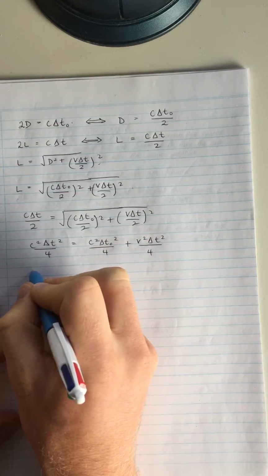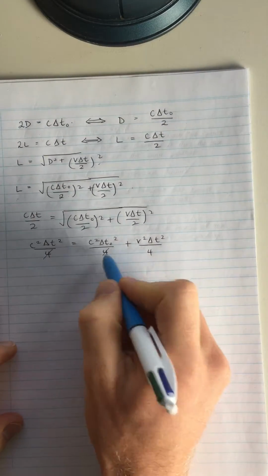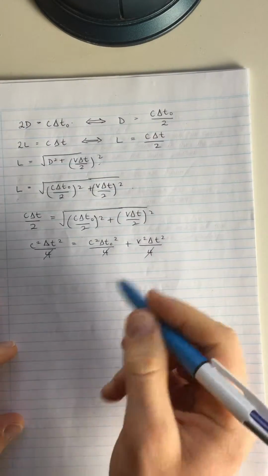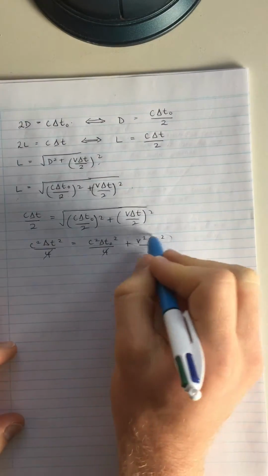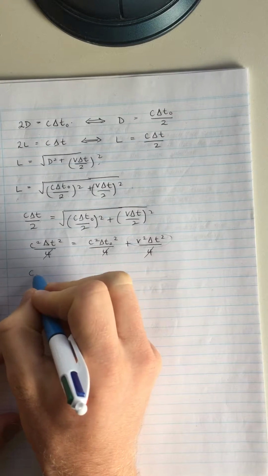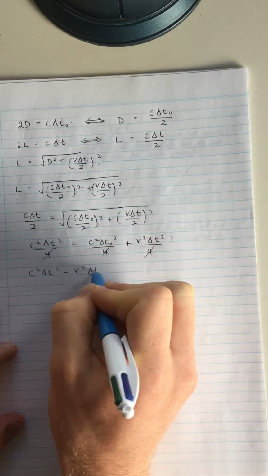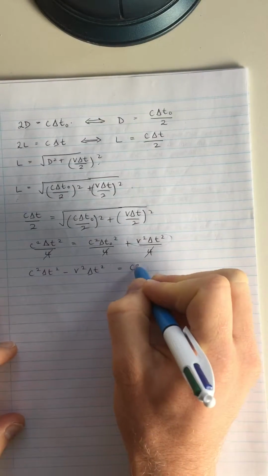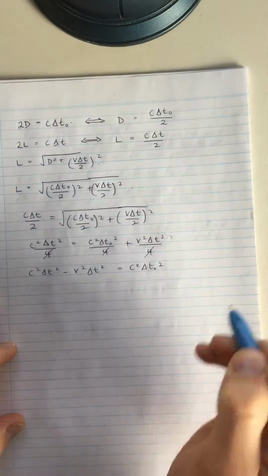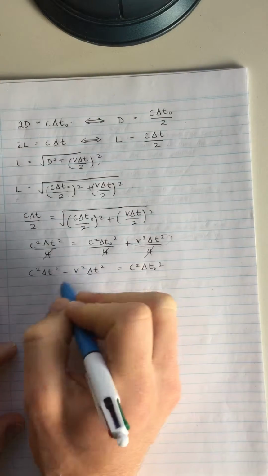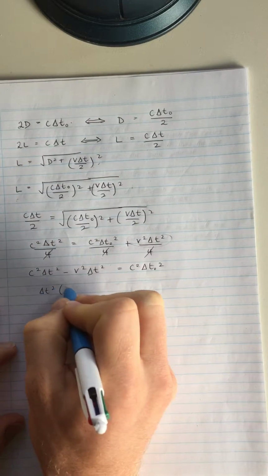And sorry, I'm going to eliminate 4 from everything because everything's got that. So I'm going to bring this term over here. So I'll now have c squared delta t squared minus v squared delta t squared is equal to c squared delta t naught squared. And now take delta t squared out as a common factor.